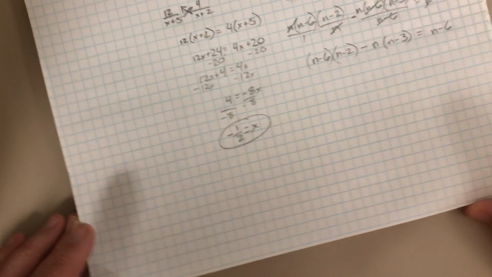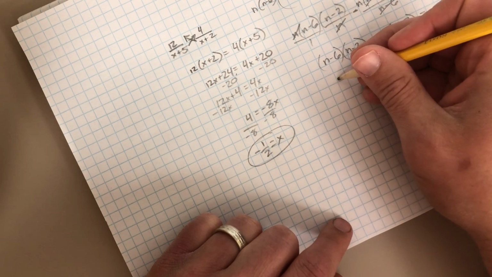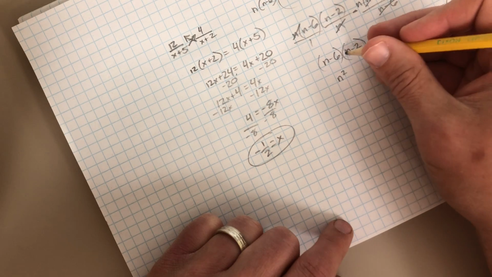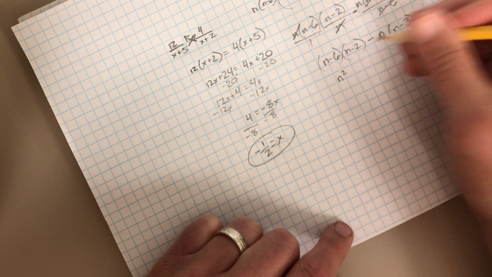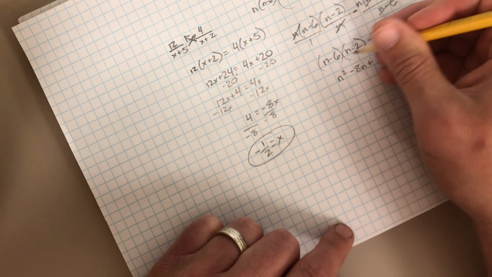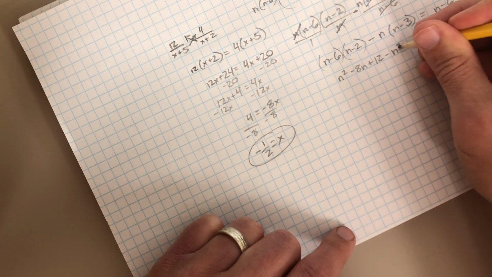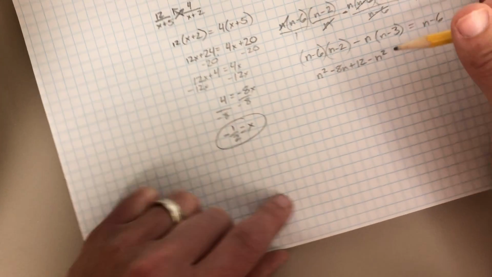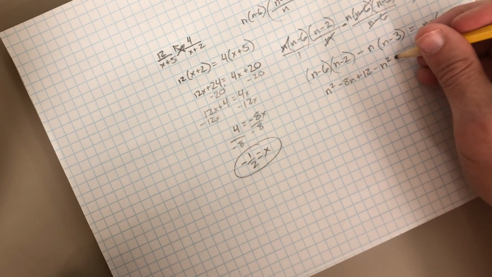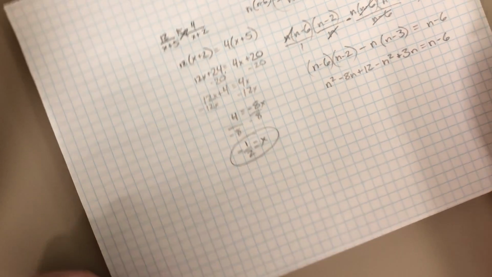Okay? Now, if I multiply this out, n times n, use FOIL, n squared, negative 6n, and then negative 2n for a total of negative 8n, and then negative 6 times negative 2 is a positive 12, minus n squared, and then you have negative n times negative 3, which would be a positive 3n equals n minus 6.